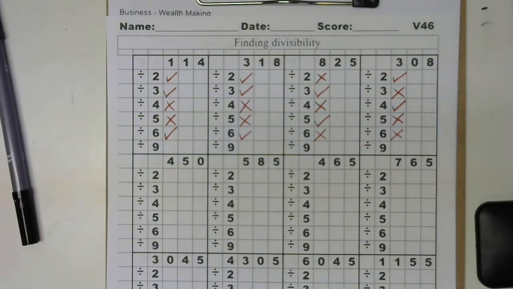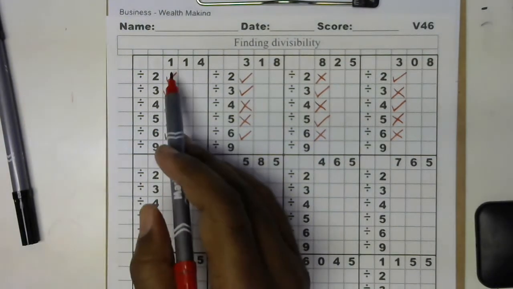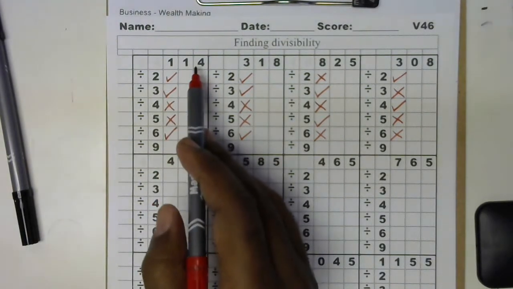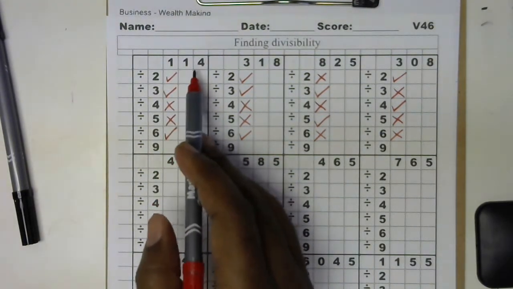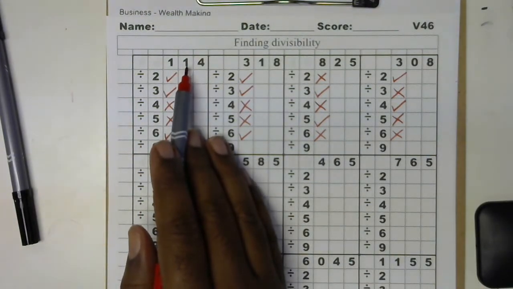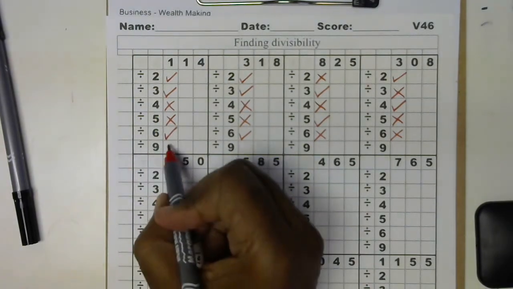Okay. Lastly, divisible by 9. Just like we do with the 3, we add up all the numbers and we see if the sum is in the 9 timetables. So 1 plus 1 is 2, and 2 plus 4 makes 6. 6 is not in the 9 timetables.